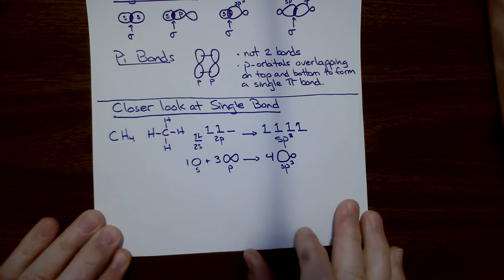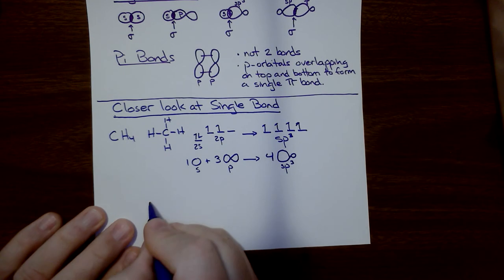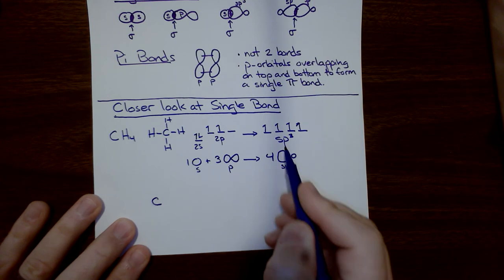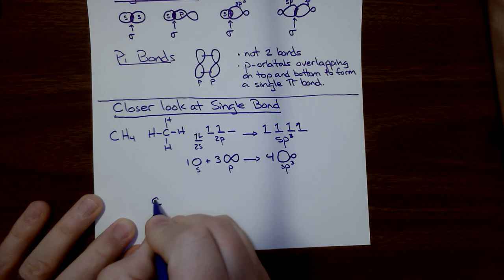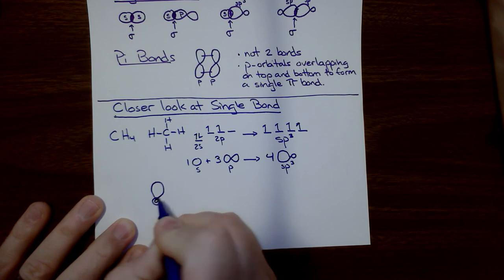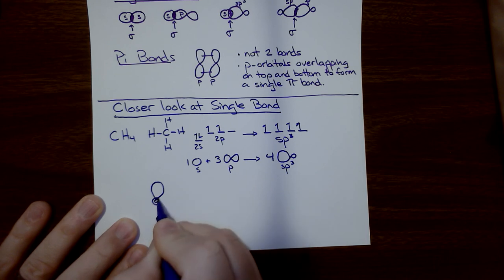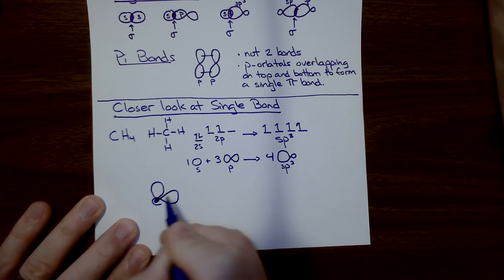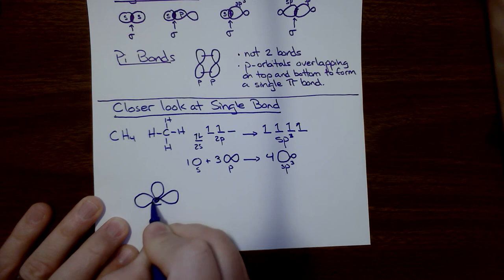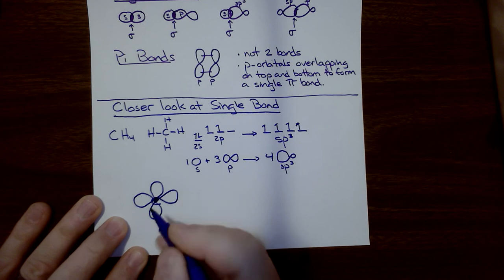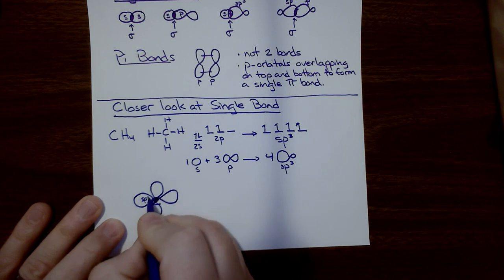If I have my carbon right here, this is carbon, and remember this carbon has 4 sp3 hybridized orbitals. So it's got this sp3 hybridized orbital out here. Then we're going to have an sp3 hybridized orbital here, here, and here. So these are all sp3 hybridized.